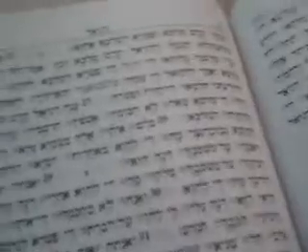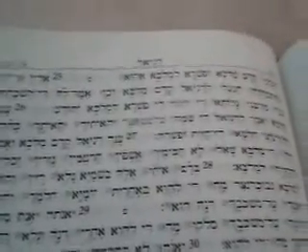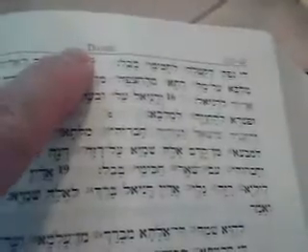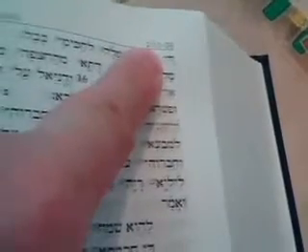Now I'm actually going to flip on over to Daniel, and let's start with verse 25 of chapter 2. By the way, it gives you your book name up at the top center of the page, and on the right corner of the right page, it's going to give you your verse numbers.